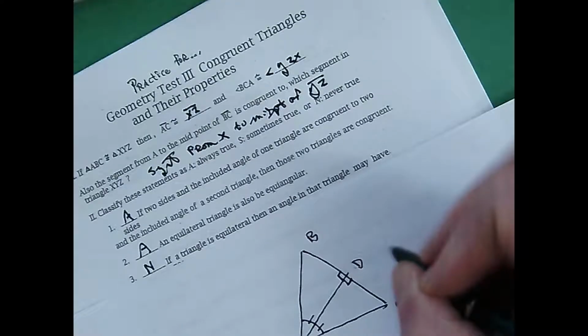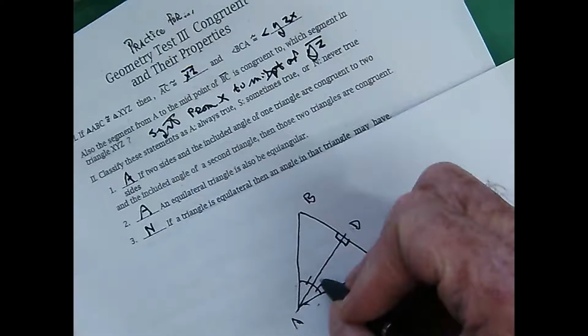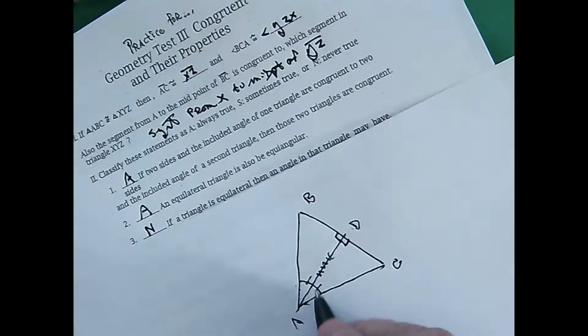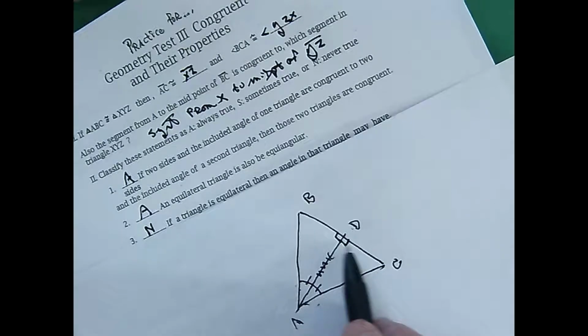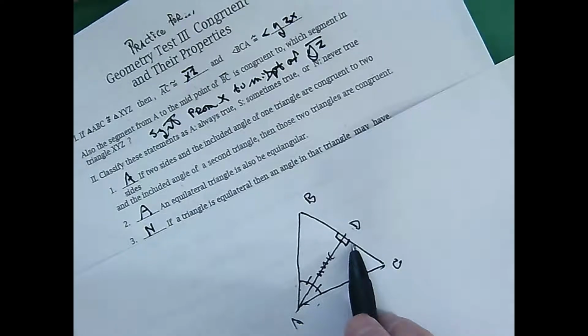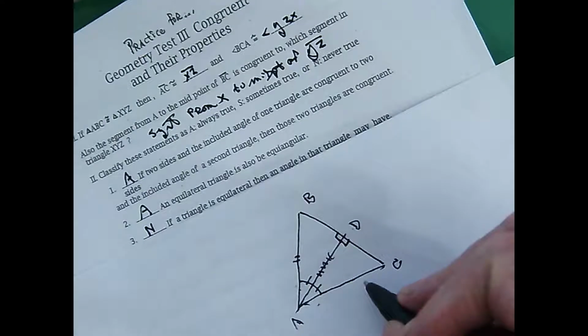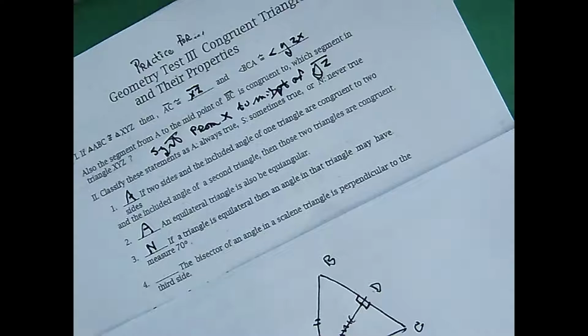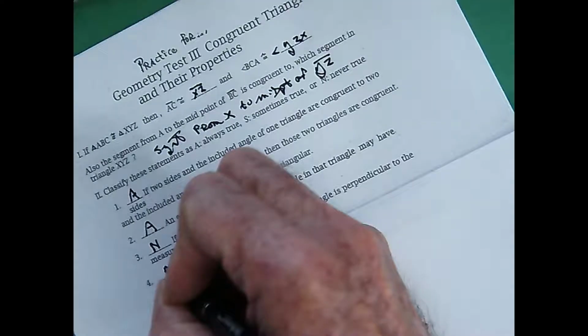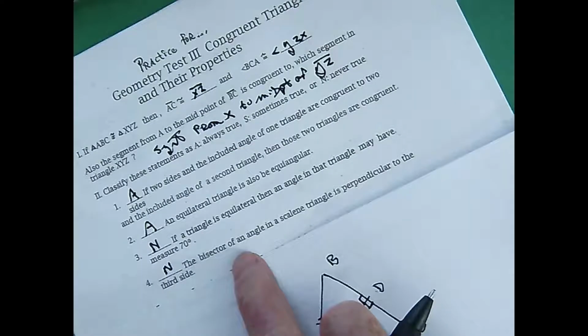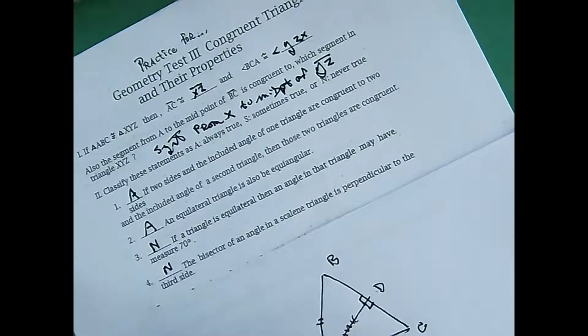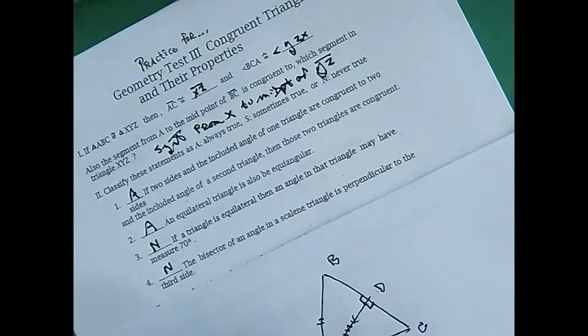This bisector is perpendicular to the third side, and I hope you would say, well, these two triangles are going to be congruent. They would be congruent by angle side angle matching angle side angle. We should know that right angles are congruent to each other. And if these triangles are congruent, wouldn't this segment have to be congruent to that one? So that triangle would have to be isosceles. So I've got to say this is never true. The bisector of an angle in a scalene triangle is perpendicular to the third side. It could not have been scalene. It would have had to have been isosceles.